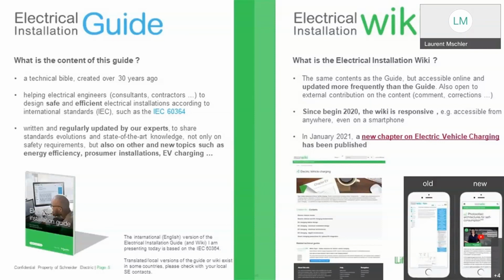So the Electrical Installation Guide is a book, more or less a 600 pages book, that has been created over 30 years ago by our experts. The aim of this book and of the content is really technical knowledge on how to design electrical installations, low voltage electrical installations in particular, according to the IEC standards, the IEC 60364 in particular. So it's been written by our experts and they update it regularly according to standards evolutions or to share their state-of-the-art knowledge on new topics.